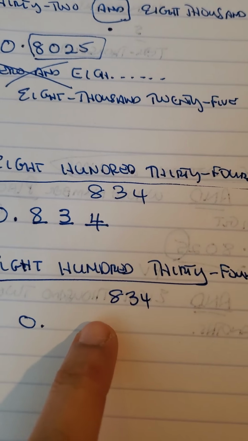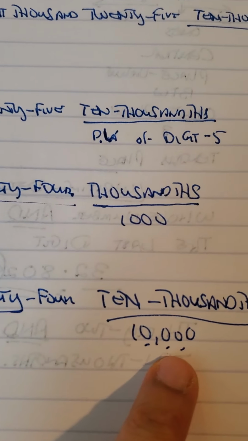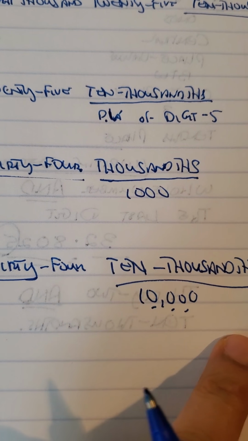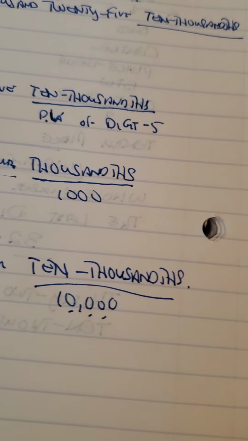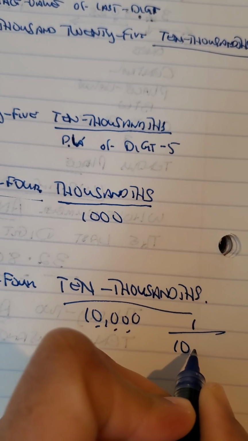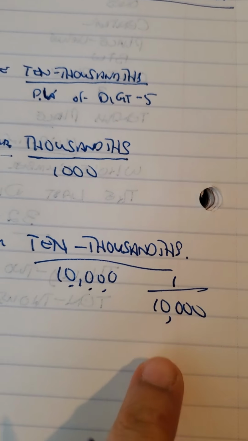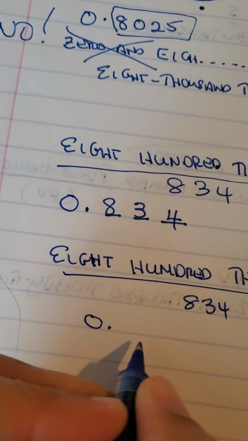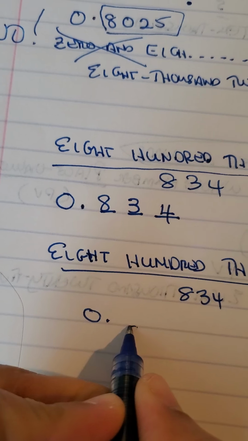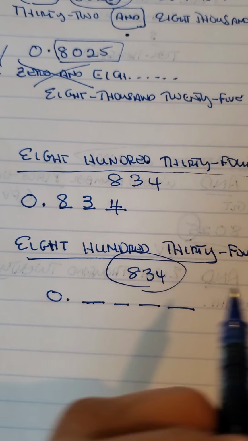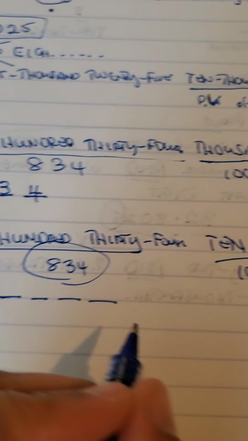Now notice I have only 3 digits, but this is a 4-digit decimal because it's 10 thousandths, a 4-digit decimal. And please be advised, 10 thousandths means it's 1 over 10,000 if written as a fraction. It's a decimal place. So I'll do as I advised here: I'll fill in my 4 spaces, write my number, and make sure that my last digit is in the 10,000ths spot.